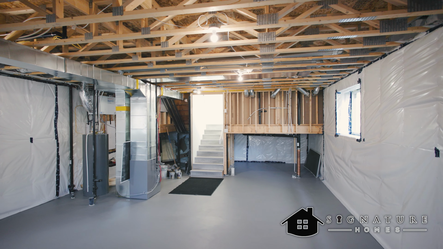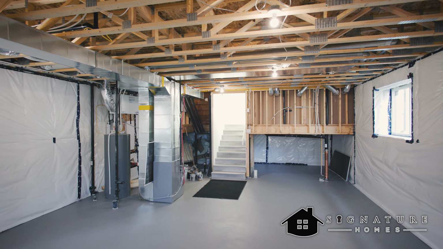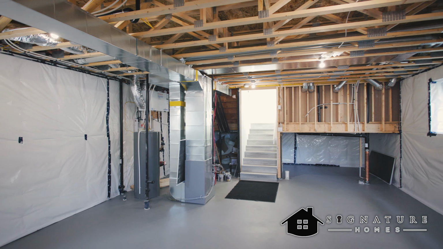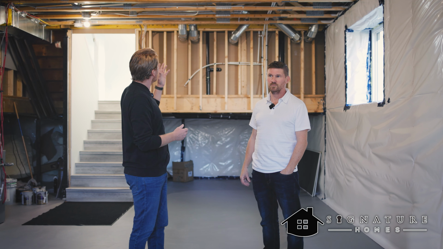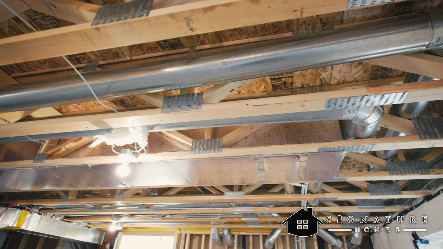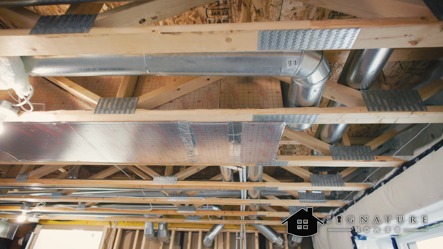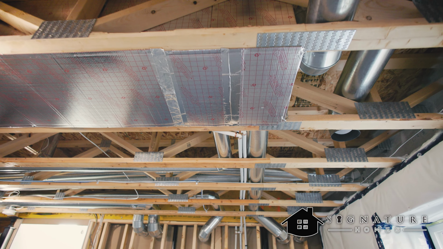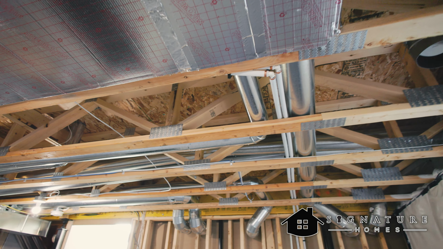So we're in the basement here of our show home to show you some of our web joists we use on this particular project. This one here is an 18-inch open web joist. As you can see, we've gone full span across this basement. A lot of our plumbing and our HVAC stuff is all up above here. It creates a very open, high ceiling basement. This foundation is 9 feet tall. You know, you can run all your stuff in here.